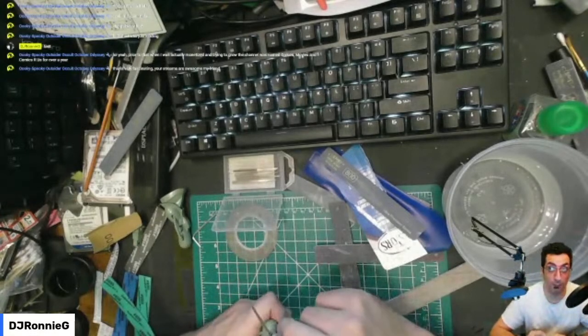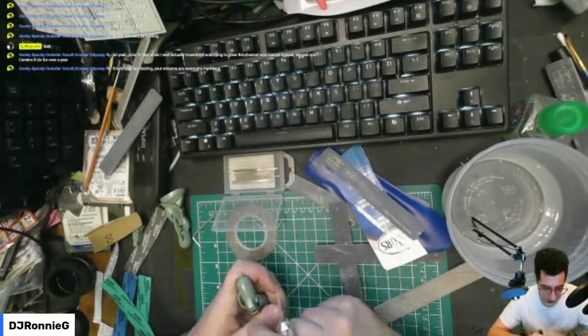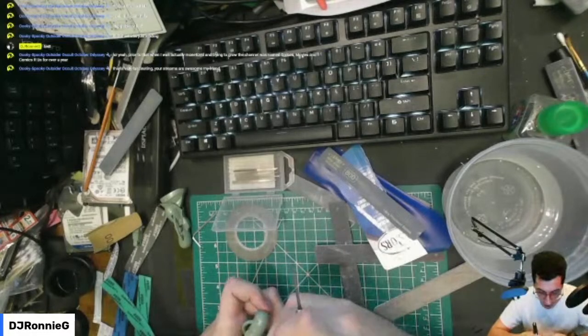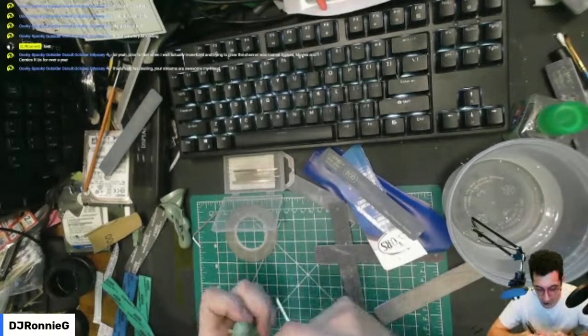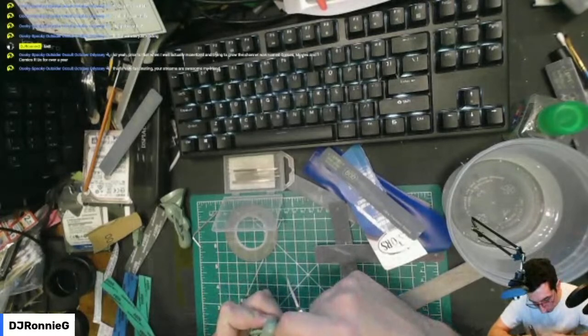Alright, we're making a battle damaged Zaku. This is no Zaku, boy. No Zaku.